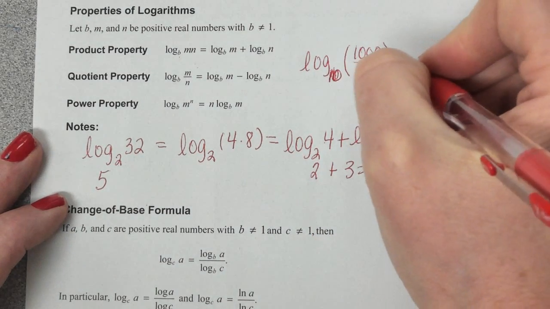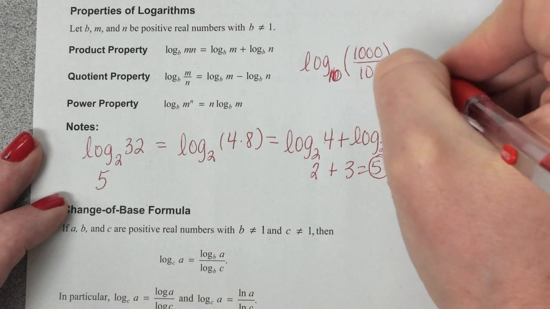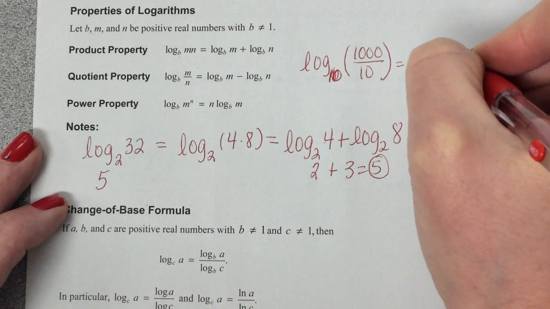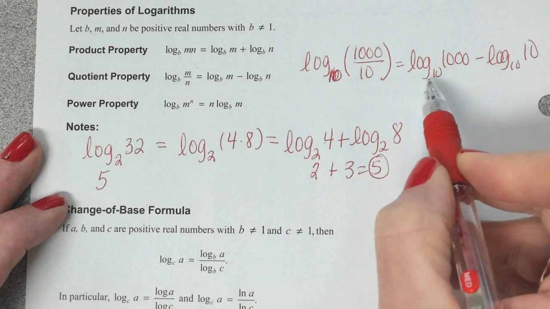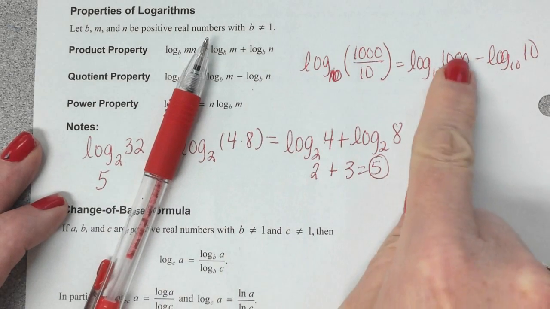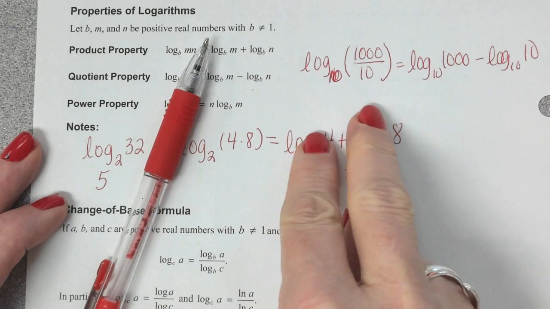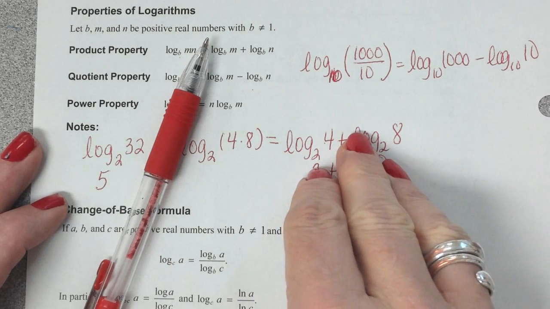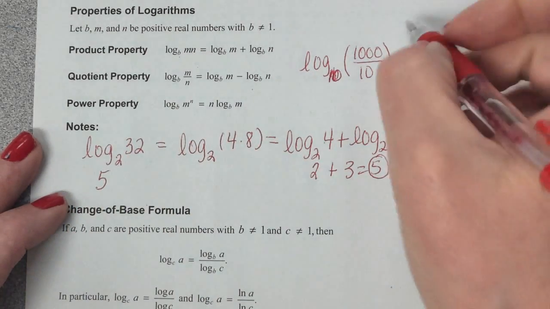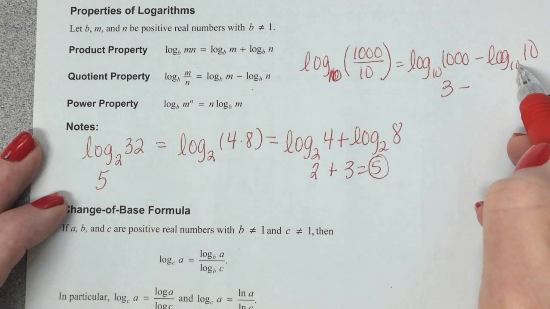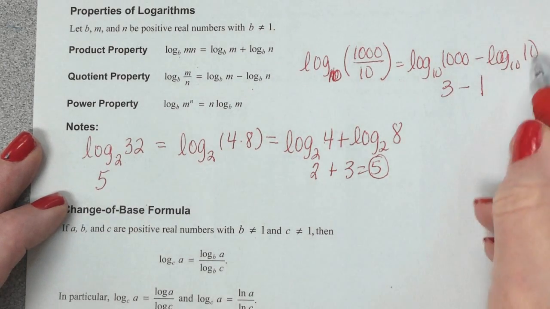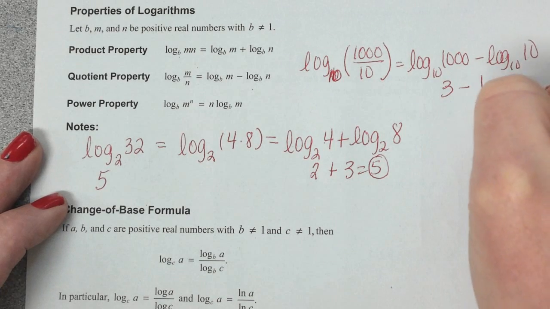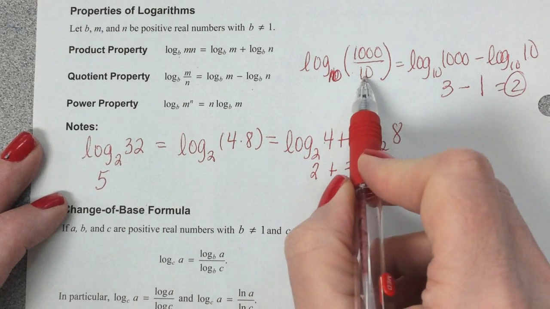Well, let's break it up. So based off of this rule, it's going to be log base 10 of 1,000 minus log base 10 of 10. Well, 10 to what power gives us 1,000? 10 times 10 times, what's it going to be? 3. So this answer is 3. And then what's this answer? 1. 10 to the first is 10. So 3 minus 1 is 2. So the answer to this is 2.